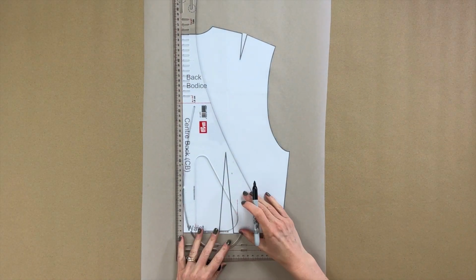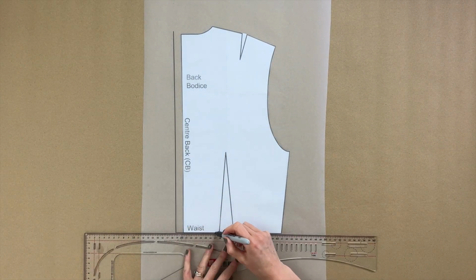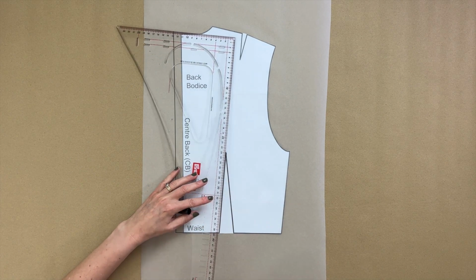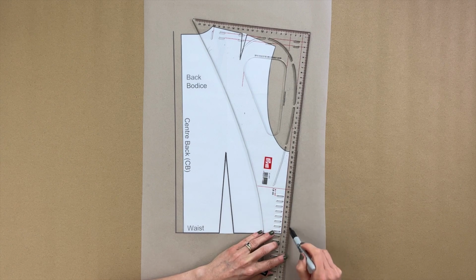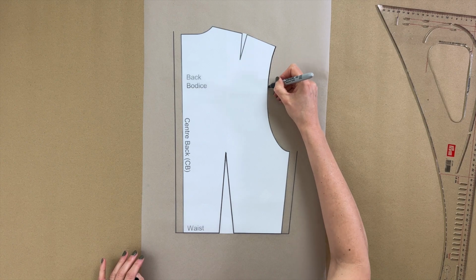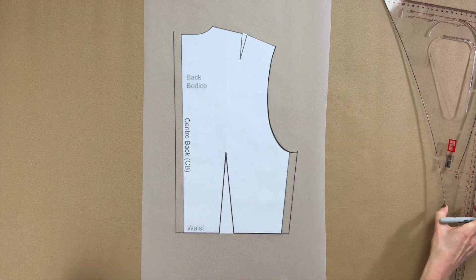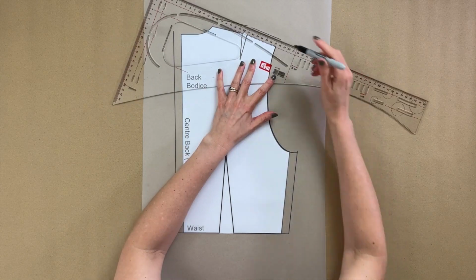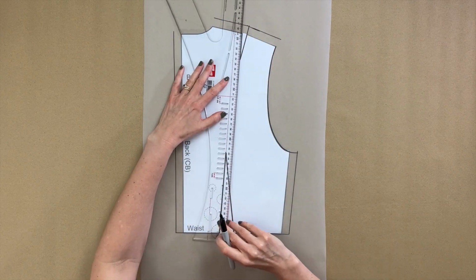allowances to your block. You don't need to make any changes to your block because we've not made any alterations to it. We're just going to use that to sew it together. 1.5 centimetre seam allowance to the centre back. Draw in your waist and dart exactly as it is on the block. Add a 1.5 centimetre seam allowance to your side seam, and then draw in your armscye exactly as it is. Add a 1.5 centimetre seam allowance to your shoulders and draw in your dart.